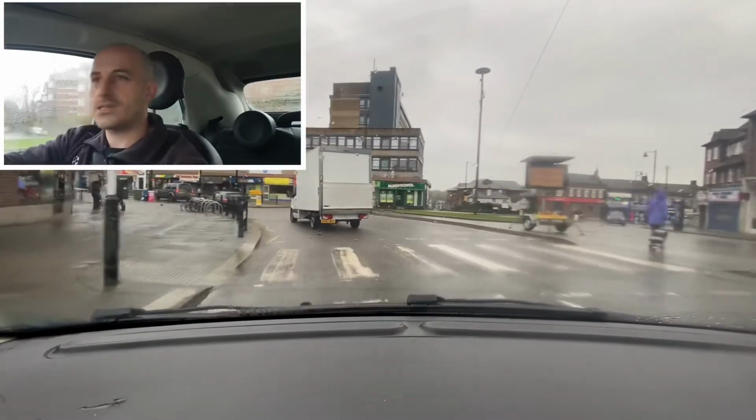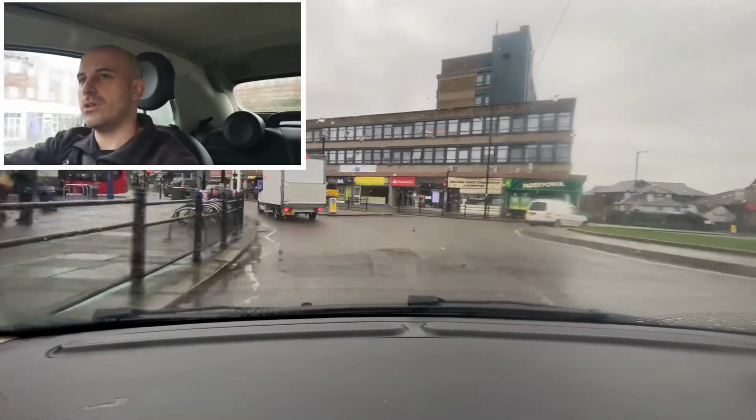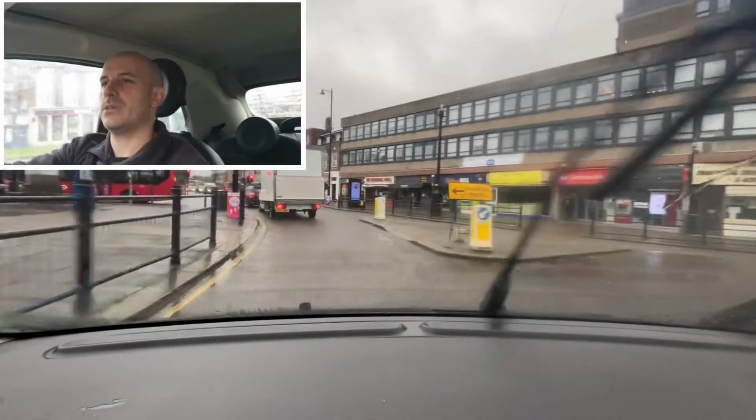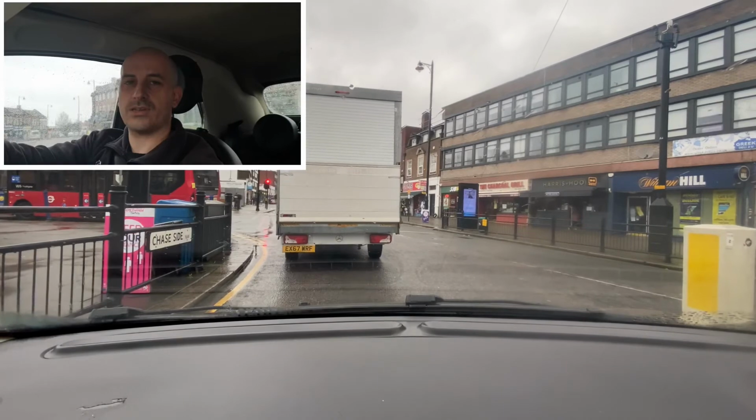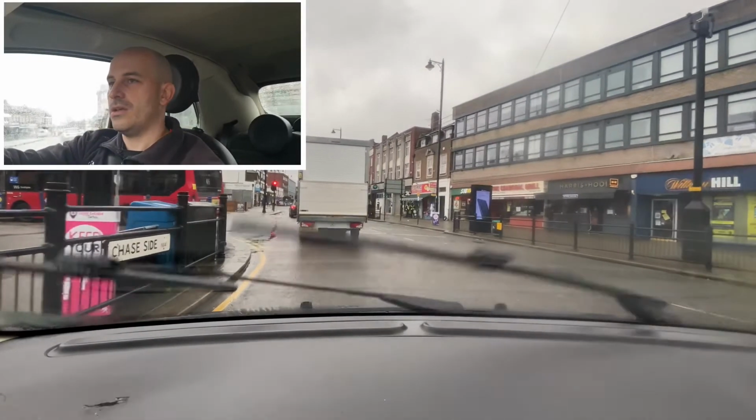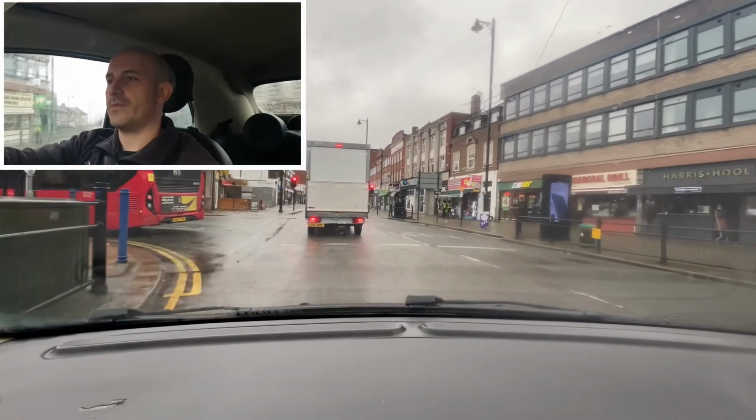In fact, I'm going to turn left here just so I can show you the distance kept between us and the vehicle in front. So this is the tyres and tarmac, so I can see the rear tyres underneath that truck, so it equates to about 1 car length.